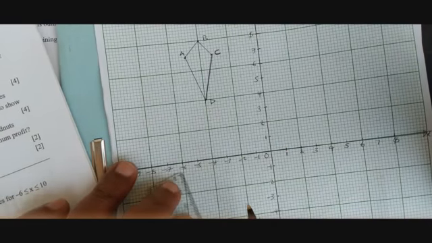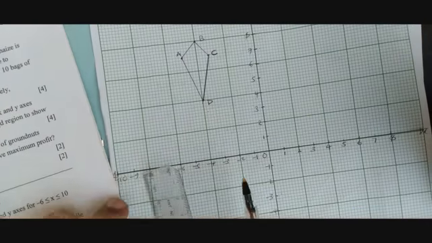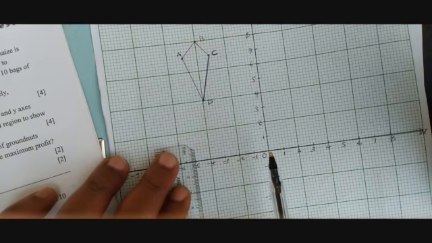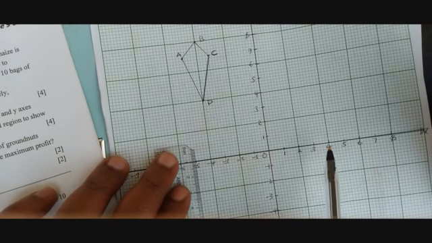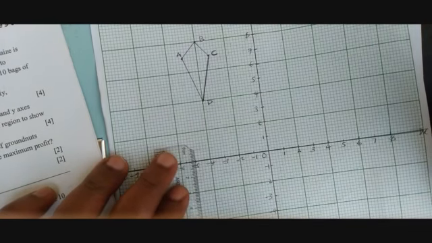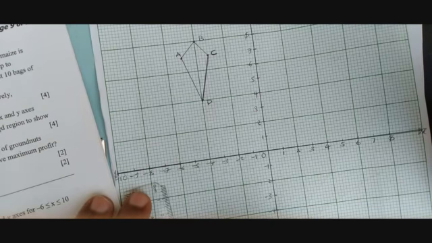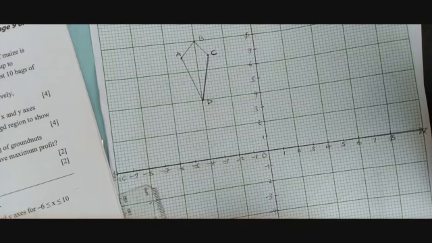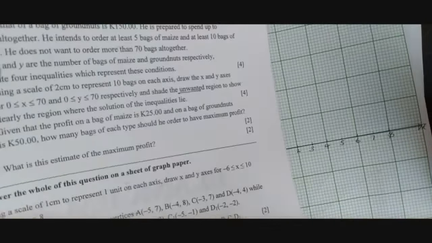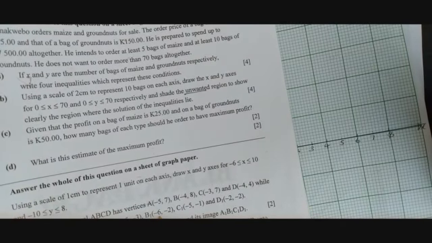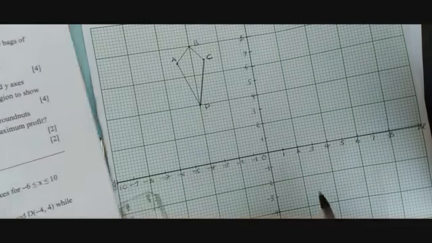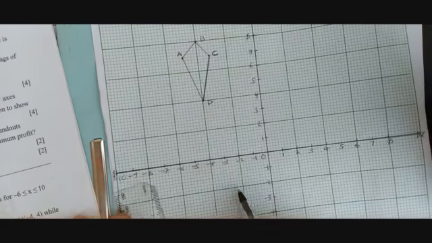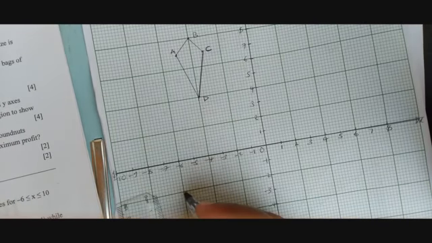Let me do it this way. -5, -3 is this one. Then the next one is -6, -2, which is this one.